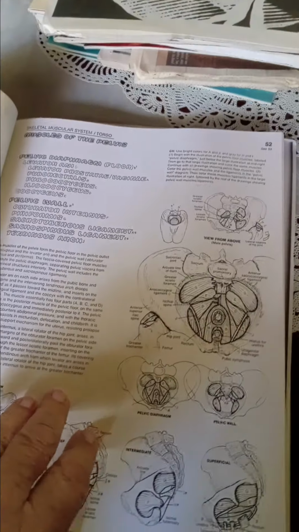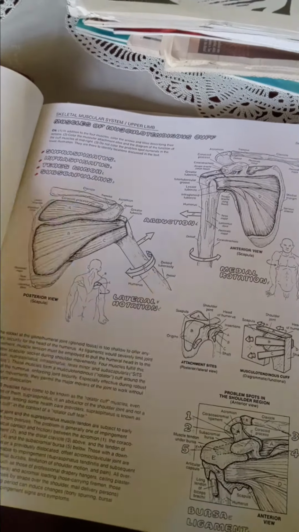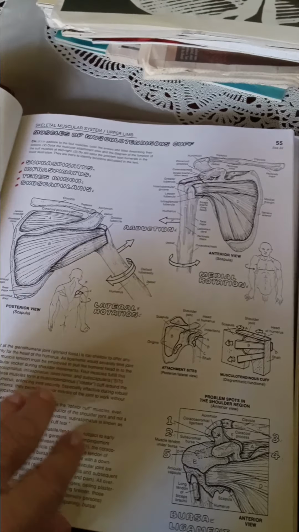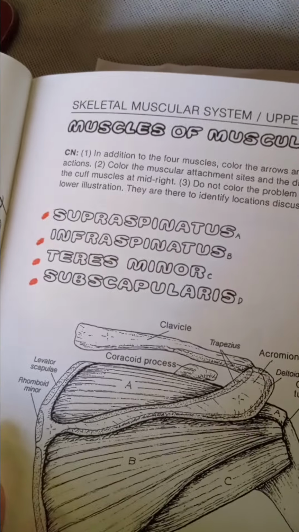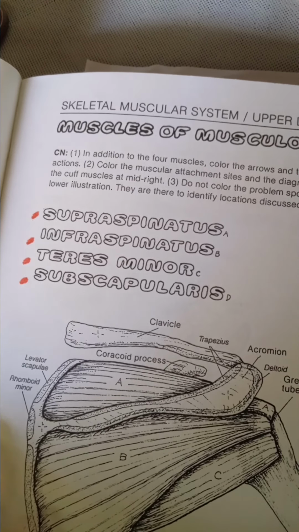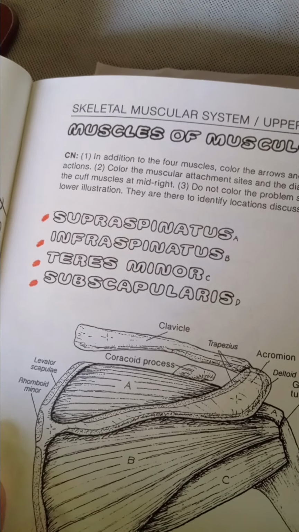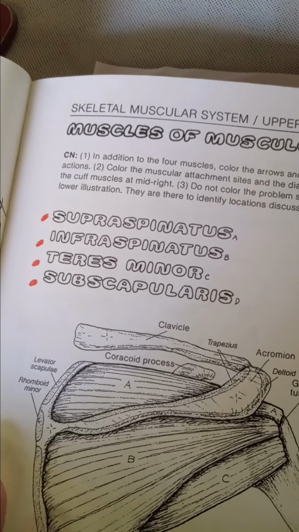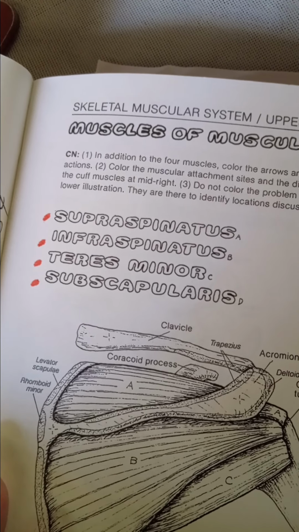Okay, so now we're getting into specific muscles of the body, which we haven't talked about. But what we did talk about were basically how muscles get their names. So here we have, these are the rotator cuff muscles.